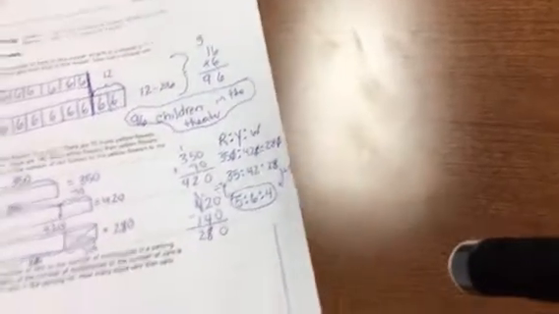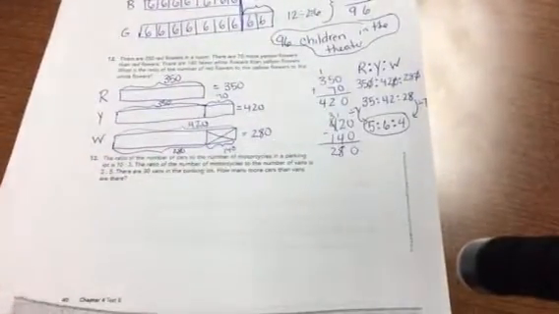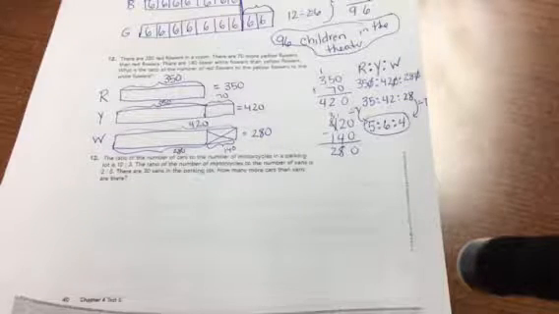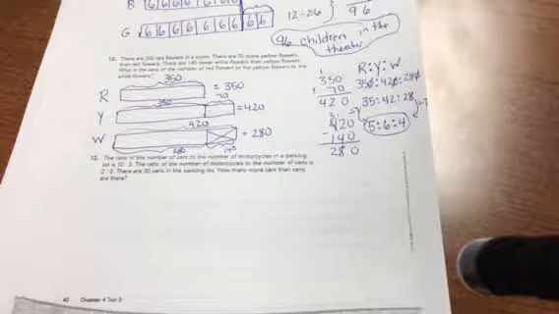All right, looking at the last one on this page. It says the ratio of the number of cars to motorcycles in a parking lot is 10 to 3. The ratio of the number of motorcycles to vans is 2 to 5. There are 30 vans in the parking lot. How many more cars than vans are there? So this particular ratio we cannot start drawing right away. What we notice is that there are 2 ratios.